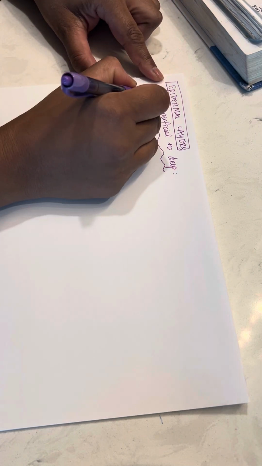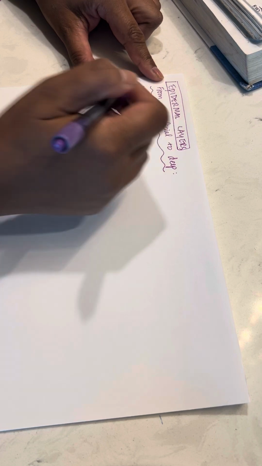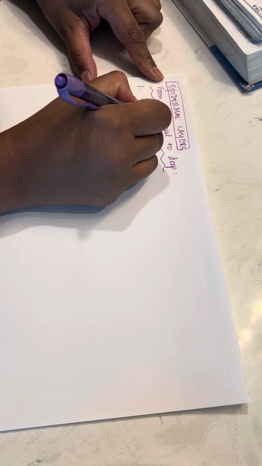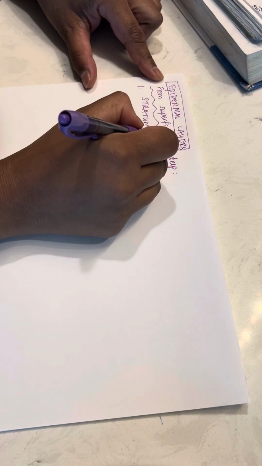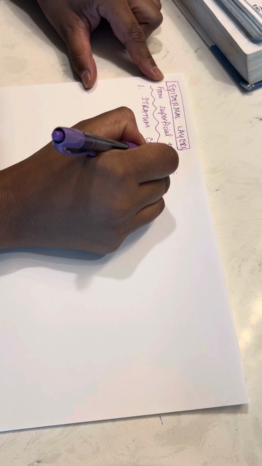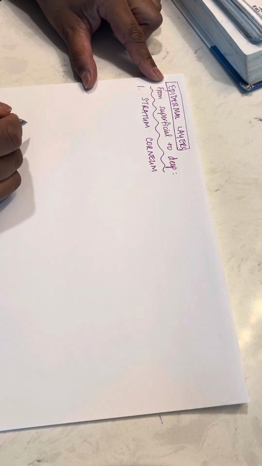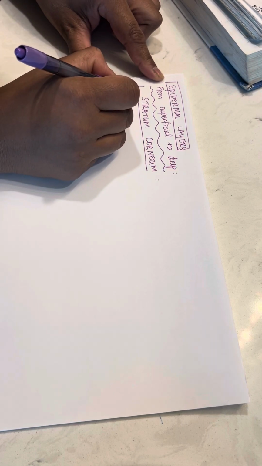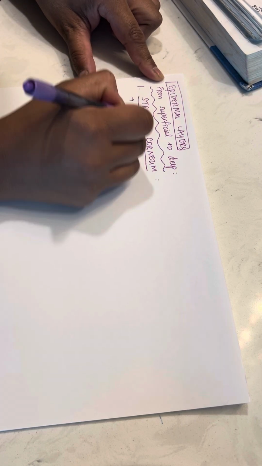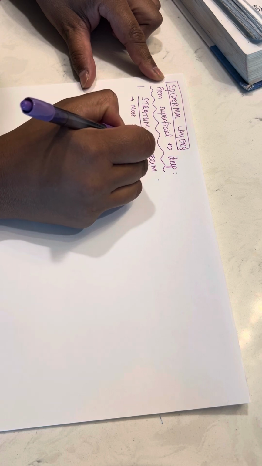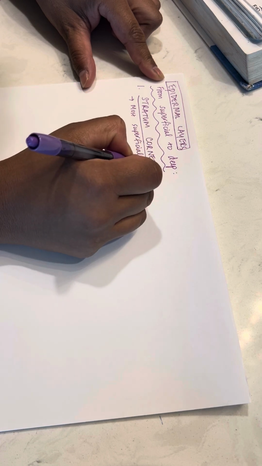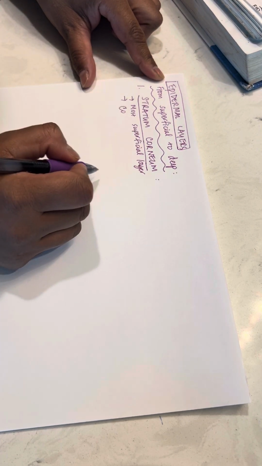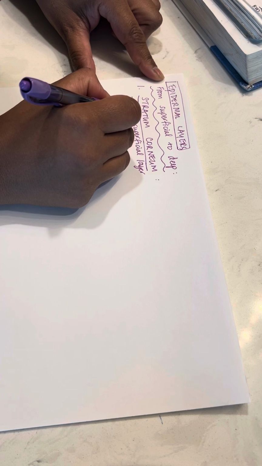Okay, now, stratum corneum. So this is the most superficial layer. All of them start with the word stratum, okay? So first we have stratum corneum, and this is the most superficial layer. It is composed of 25 to 30 layers of dead keratinized cells.